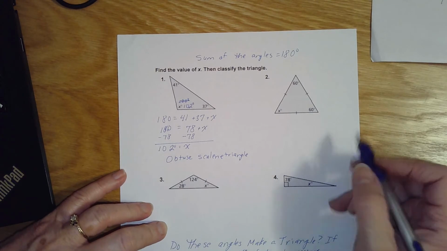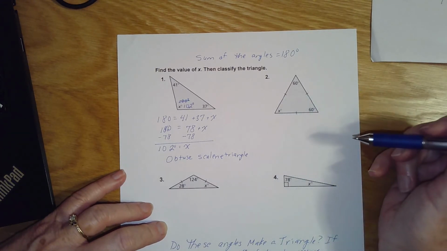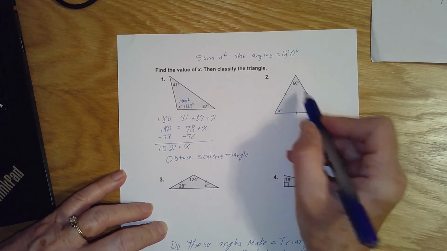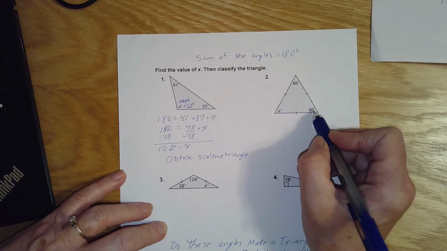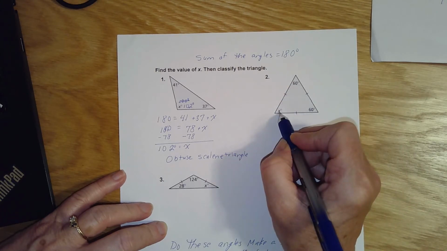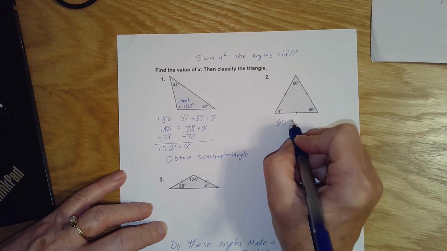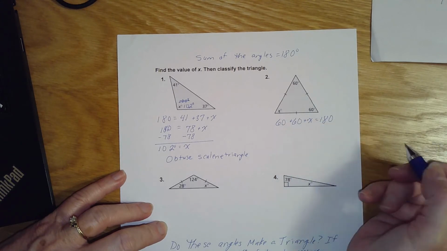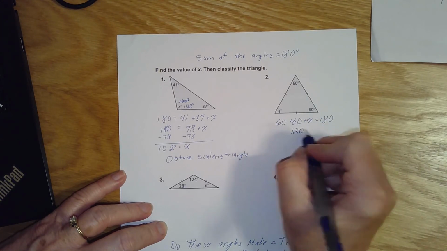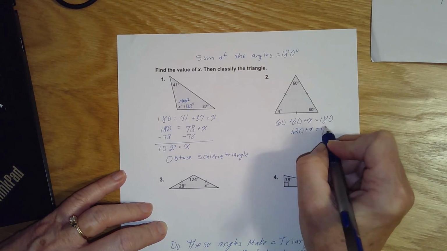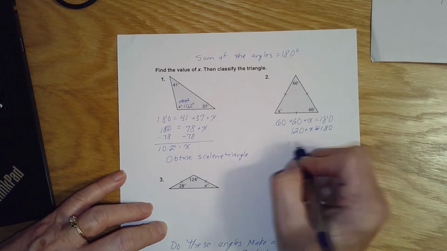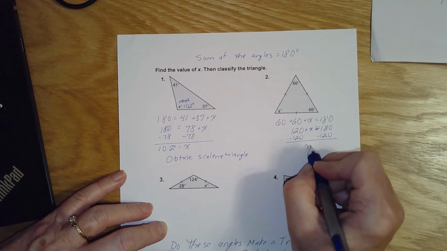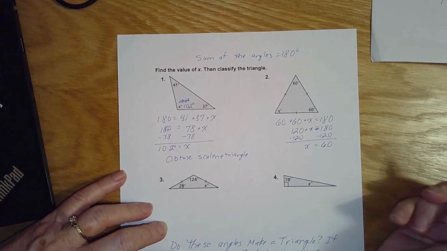Okay, move over to this one. These hash marks tell me that these side lengths are all of the same size. And again, I'm going to go back to this angle plus the second angle plus the third angle equals 180. So 60 plus x equals 180 degrees. 60 plus 60 is 120 plus x equals 180. Subtracting 120 from both sides, and x equals 60 degrees.